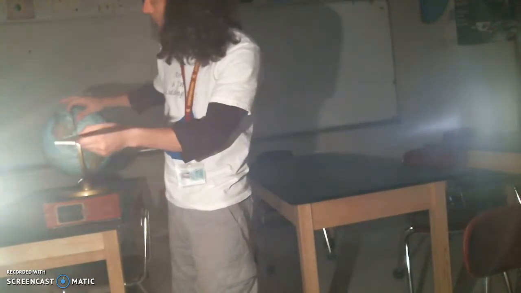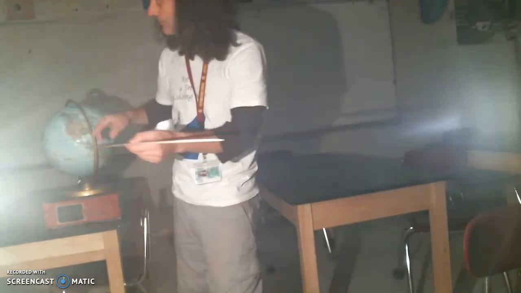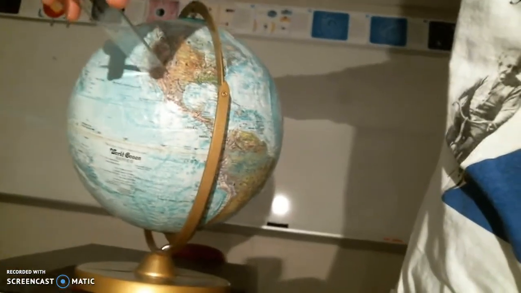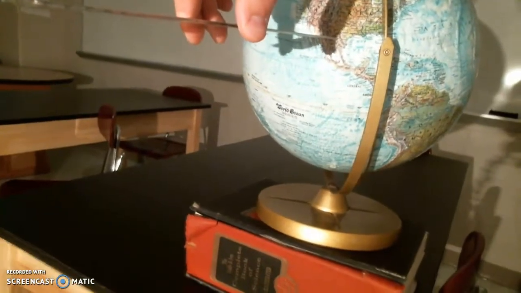And can you tell what continent is there? This is North America. So if the North American continent is in line with the sun, or very, very close to it, if those light rays are very close to direct, meaning this is where the sun is hitting and it's very perpendicular to the folks there in Mexico, it's hitting very perpendicular.